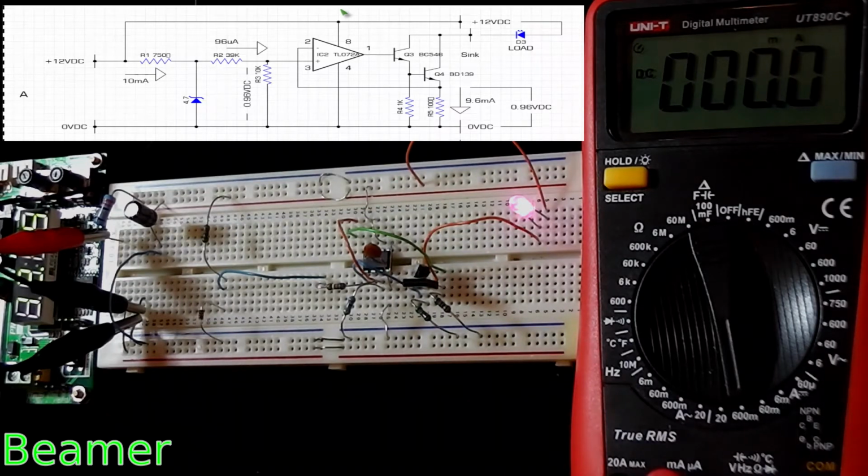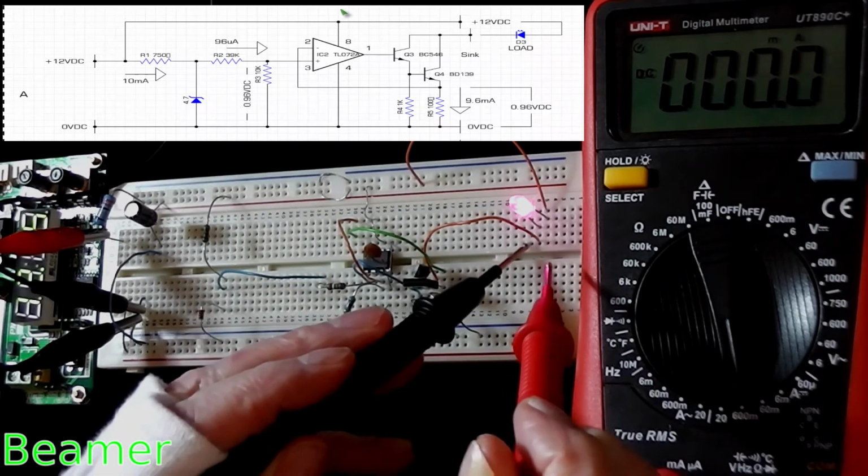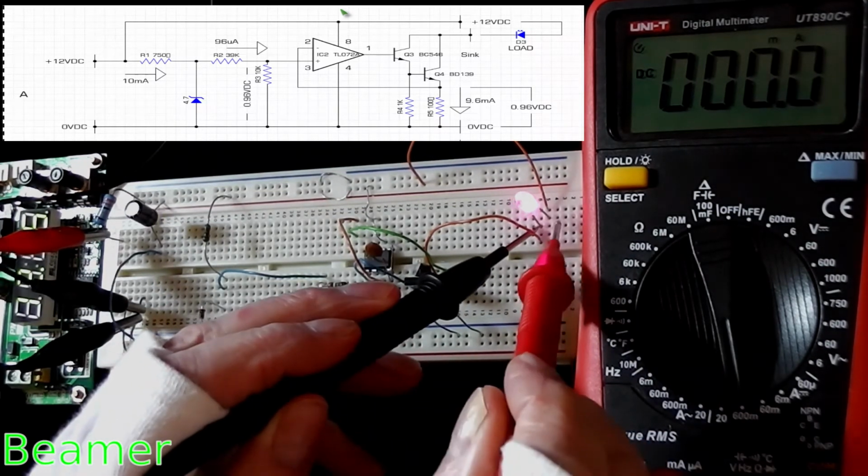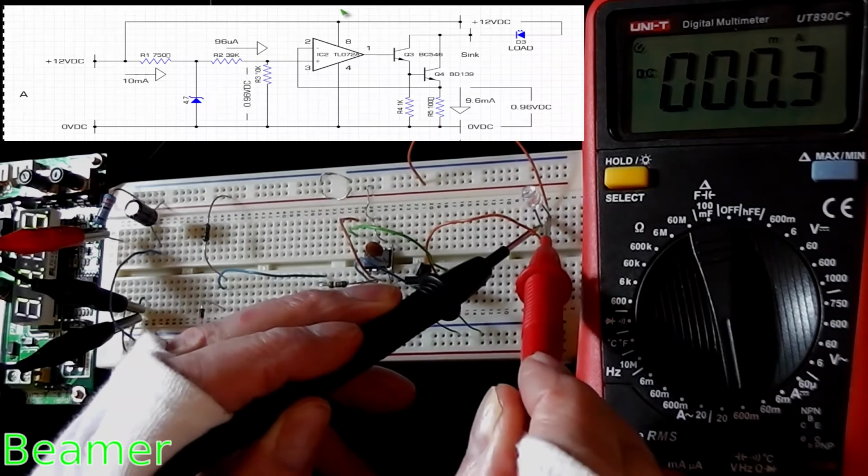You can make a mistake and blow the internal fuse. But now I need to get the other side of my meter wire, which is the negative, and let's short out that LED to see what current we're pulling through there. I'll just confirm that I've got this right. I have. And let's just short this out.